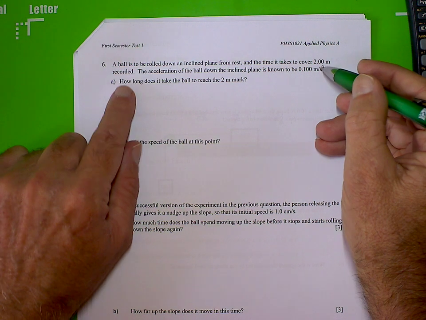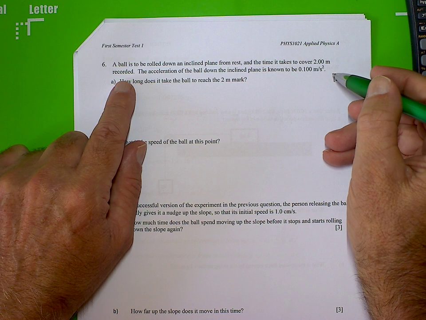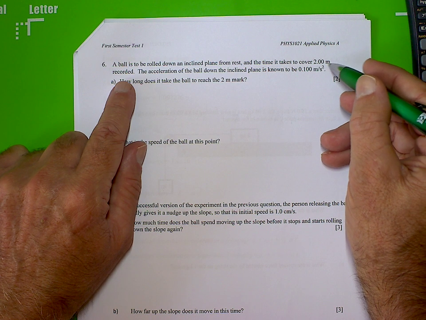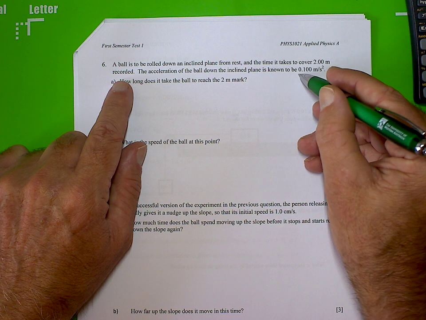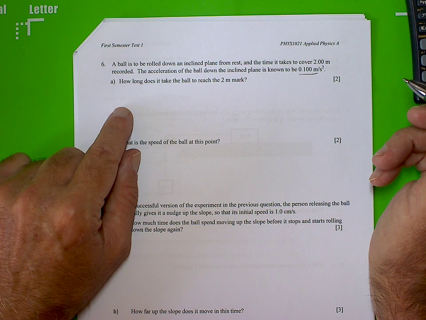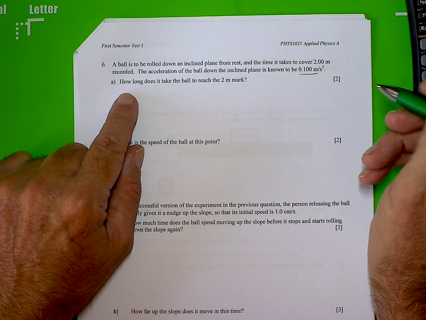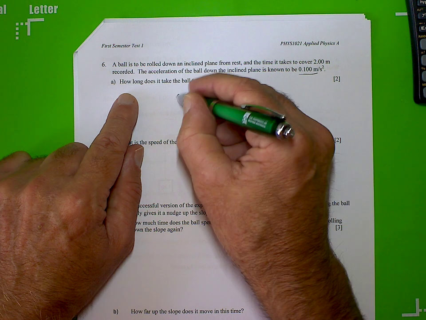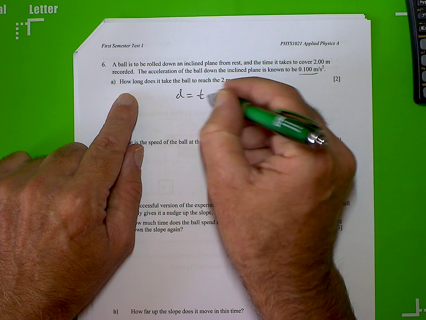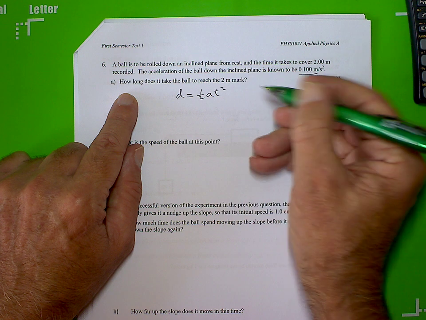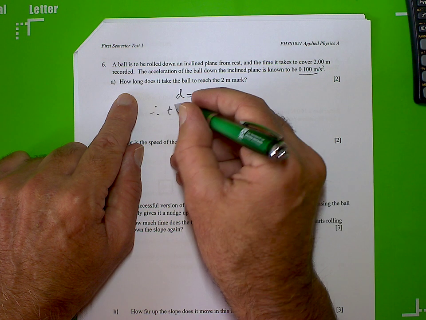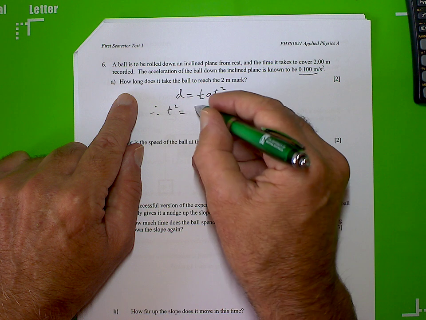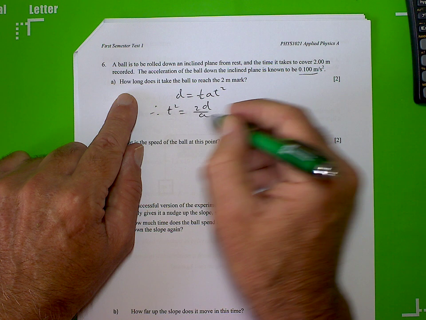A ball is to be rolled down an inclined plane from rest, and the time it takes to cover 2 meters recorded. The acceleration of the ball is known to be 0.1 meters per second squared. How long does it take the ball to reach the 2 meter mark? Well, we know d equals half at squared, so rearranging we get t squared equals 2d over a.